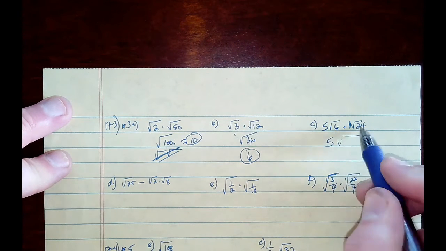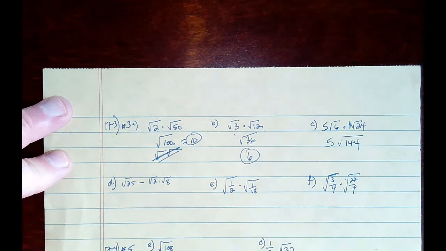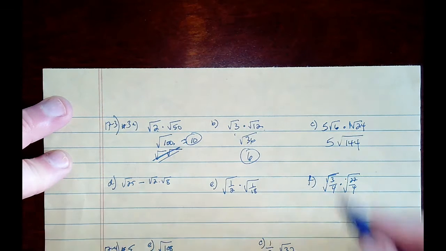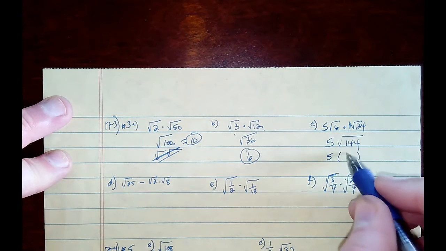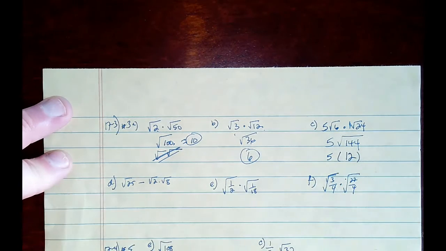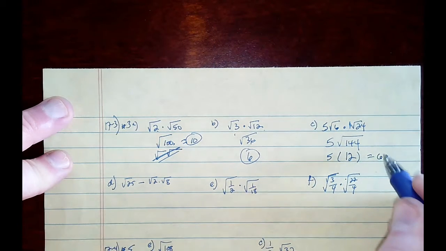When you do part C, 5 gets multiplied by the 1 in front, which is 5. The radicals get multiplied together, you get 144 here. Well, your 5 is just a whole number, so you bring it down, and this is actually a perfect square of 12. And 5 times 12 will give you 60.